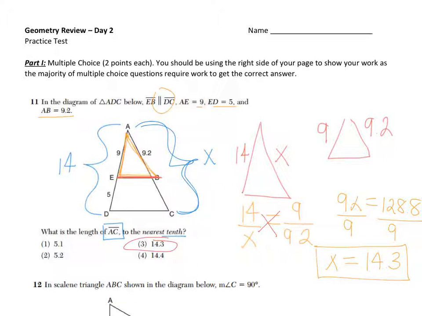If you try this on your own and you got choice 1, you are very, very close. What you did is you probably put X down here. So B to C is 5.1, and if you wanted to find A to C, you would take 5.1 plus your 9.2, and that would give you your answer of 14.3.